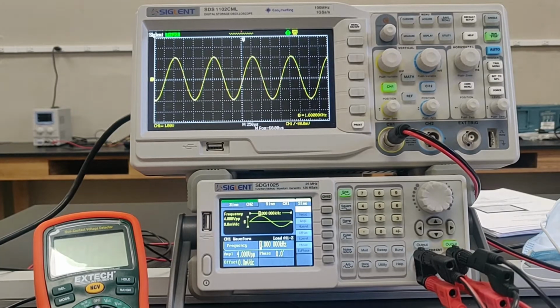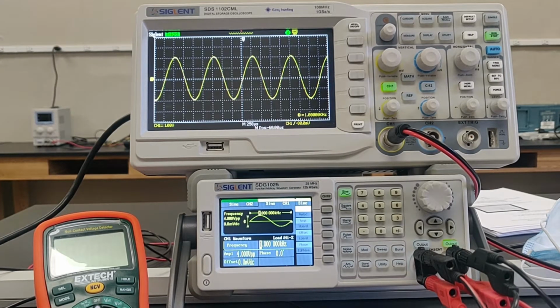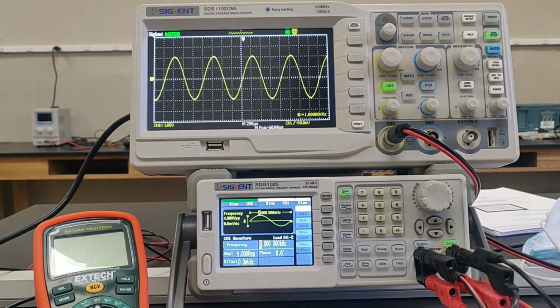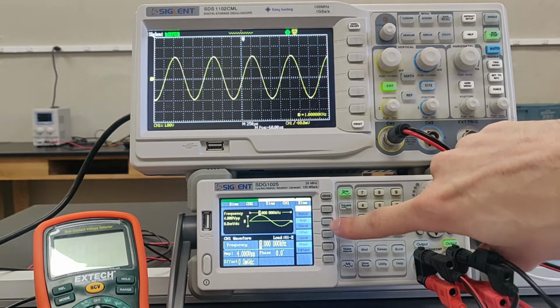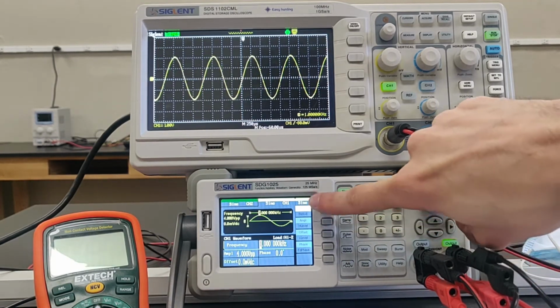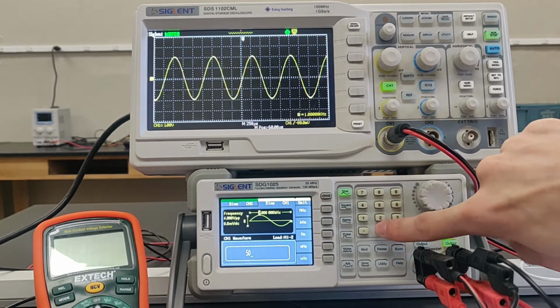Following on, in part A1, it asks us to output a signal of 5 volts peak to peak at a frequency of 500 hertz. Let me go to our function generator and do just that. So, frequency 5.